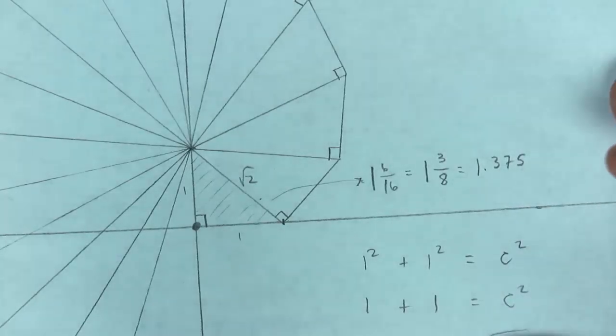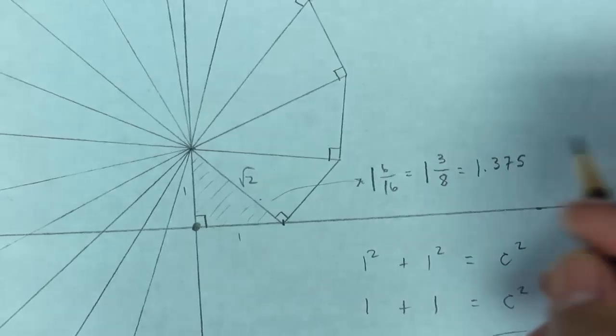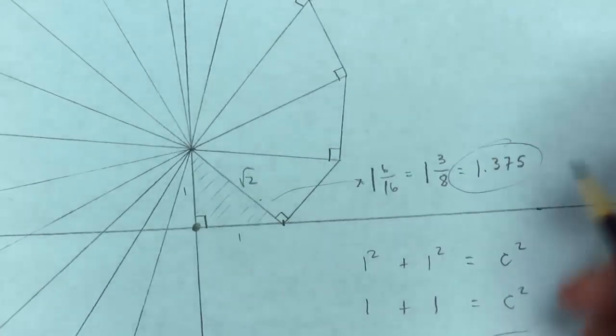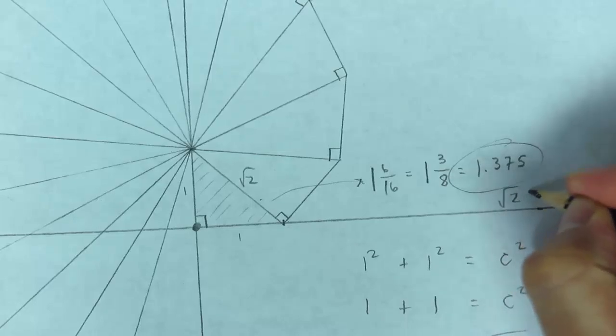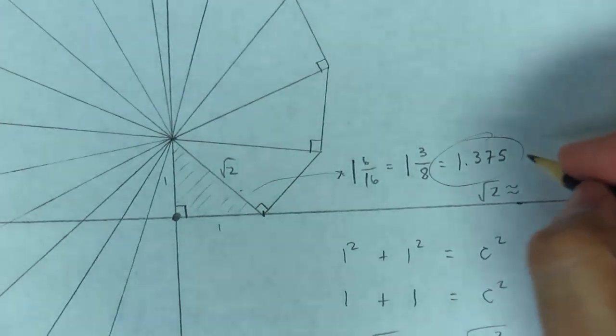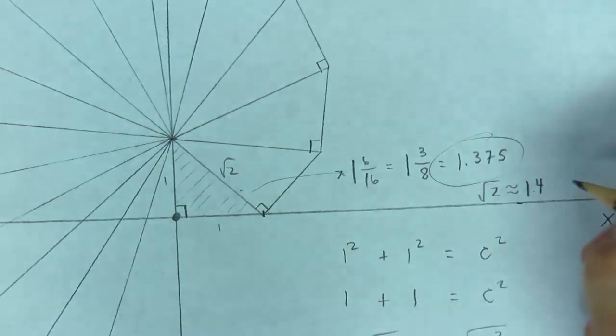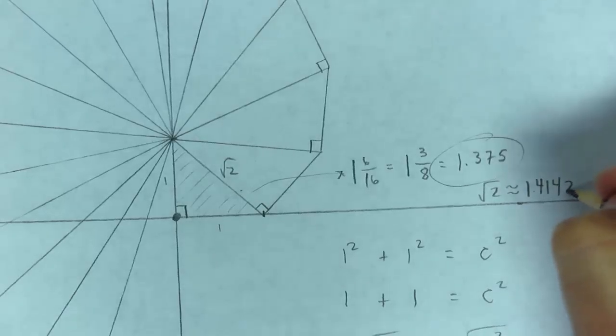And see how close that approximation is to the approximation of the square root of 2 in decimal form, which would be 1.4142.